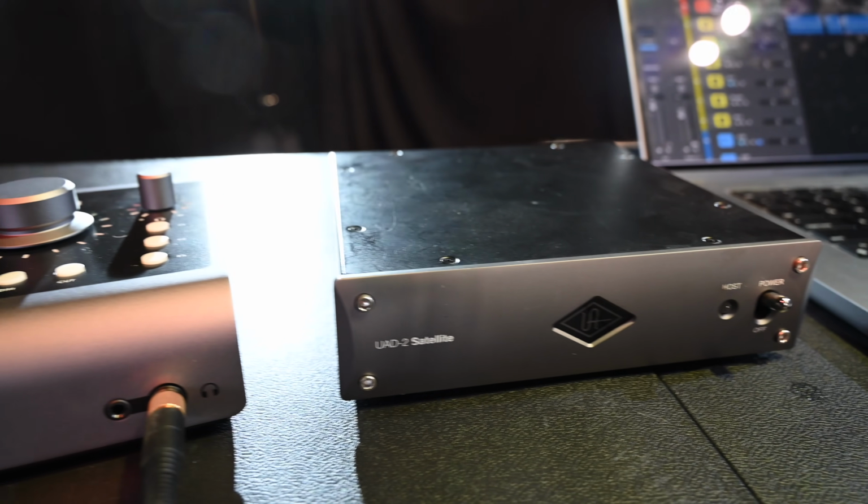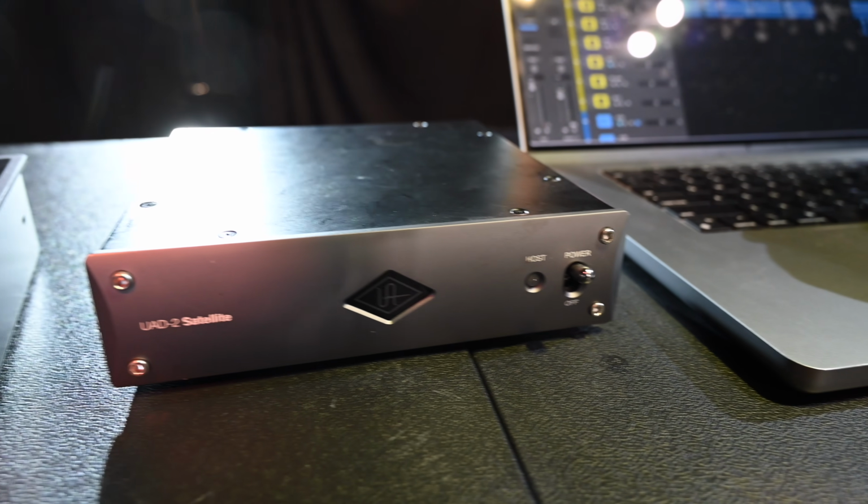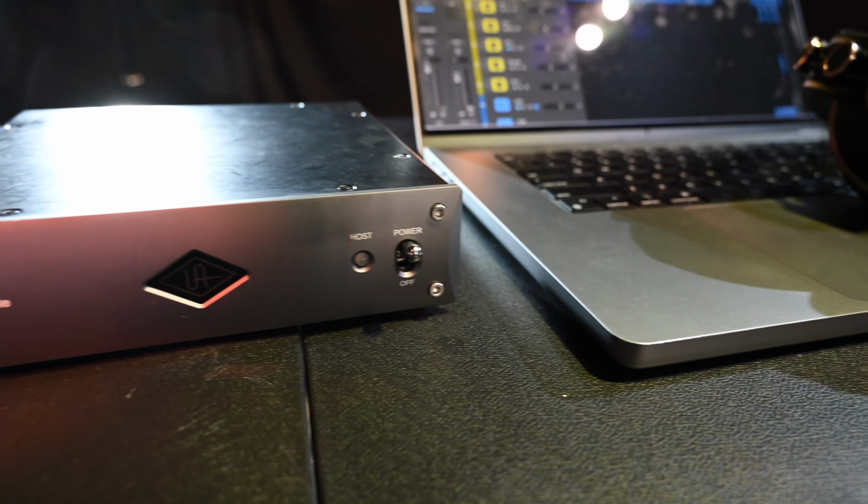If you don't have an Apollo Twin, you can still have access to the Universal Audio's DSP processing by buying their satellite DSP processor, and it gives you all of the same plugins which you can instantiate in the DAW. The main purpose of the DSP processing is to offload processing power from your computer onto the interface or onto the satellite card, which is what I have. And this frees up your computer a little bit so that it can handle larger projects.